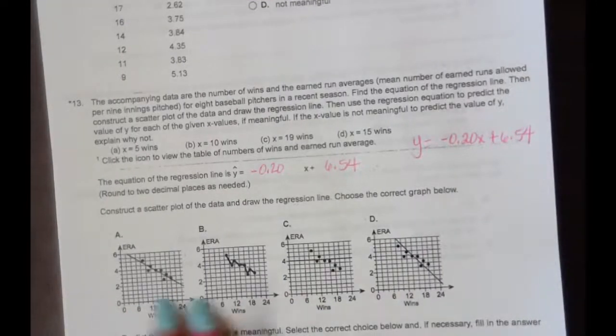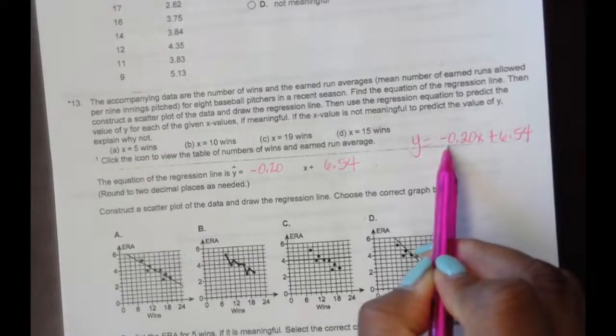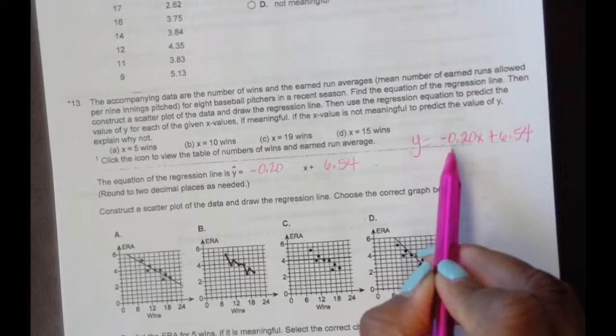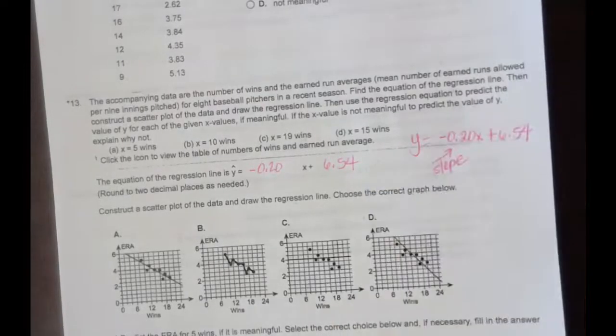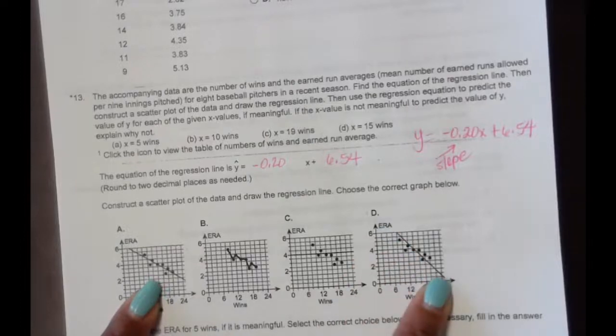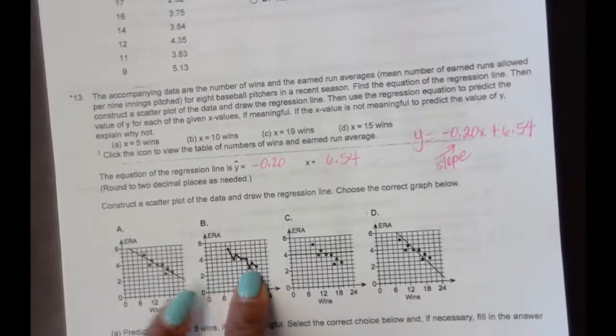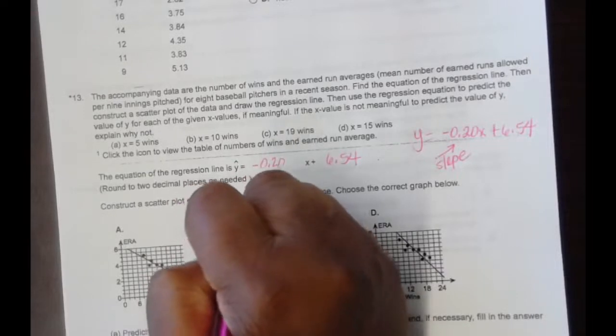Here, just like in number 12, you have to determine which one is best. Notice how here I have a negative value for my slope. So all of my lines should be falling. This is falling. This is falling. This is not even linear. Can't be my answer. Not linear.